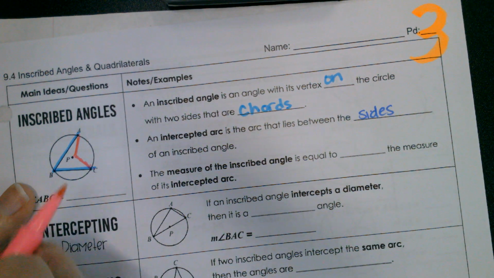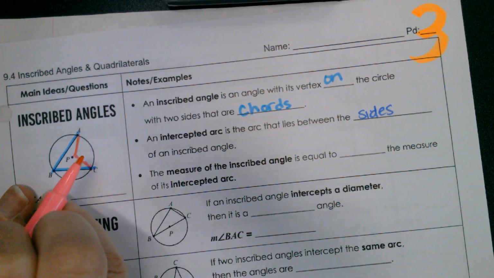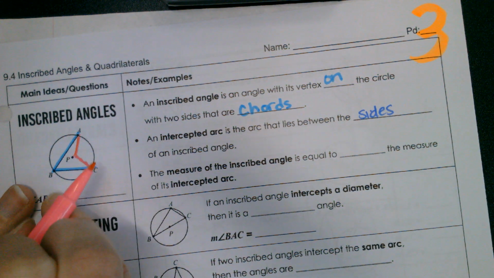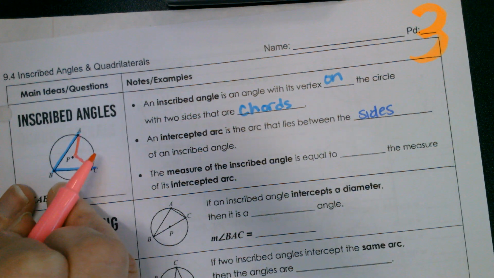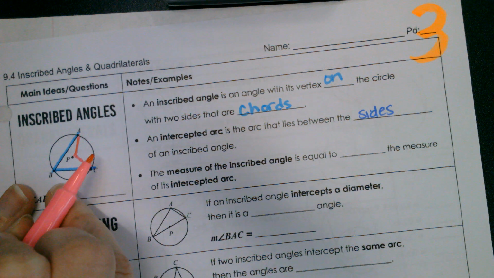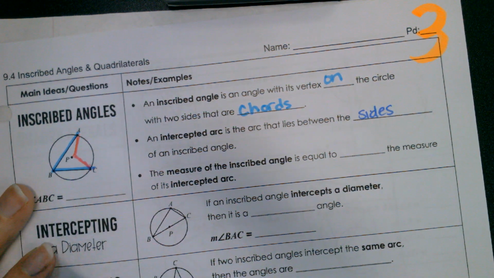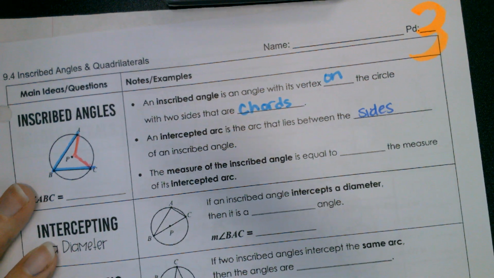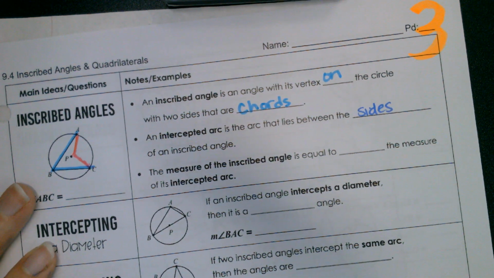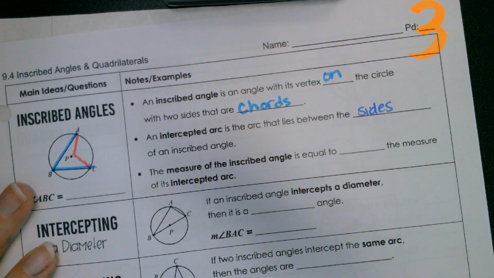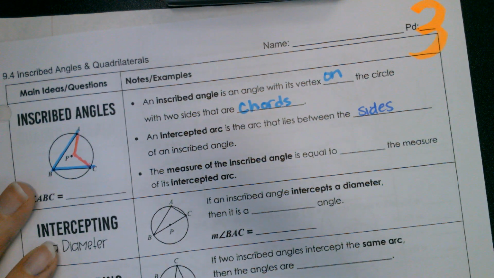So what's true? Let's recap what last lesson was about. The central angle and the arc that it intercepts. What's that relationship? Are they equal to each other or something else? Go back to your notes if you need to. Central angle and the arc, what's that relationship?